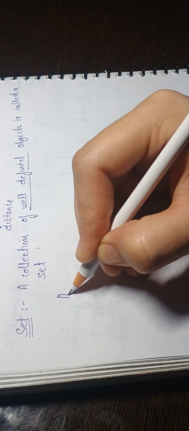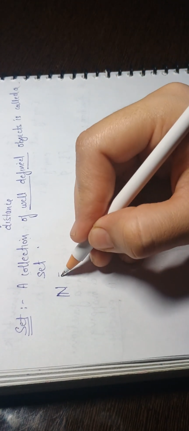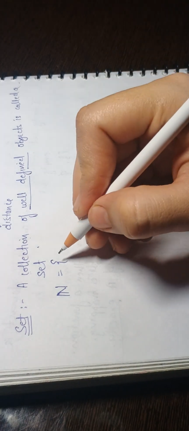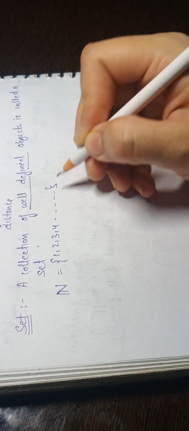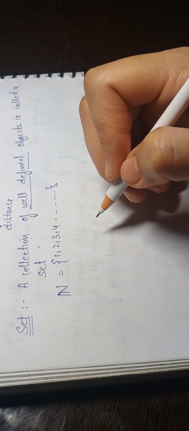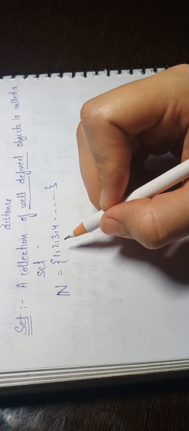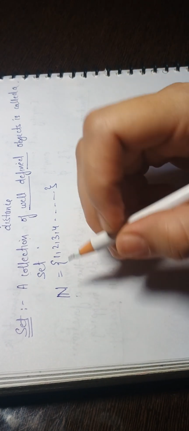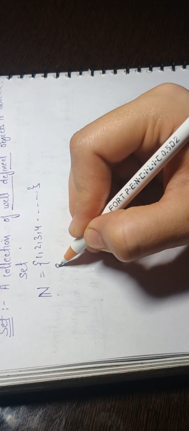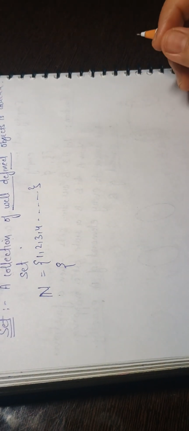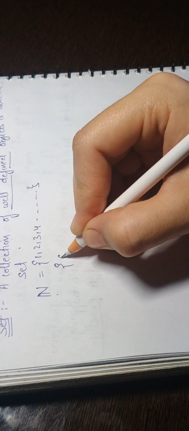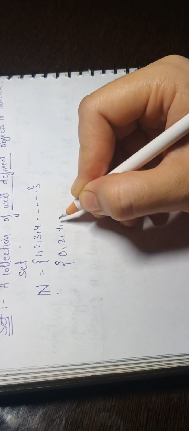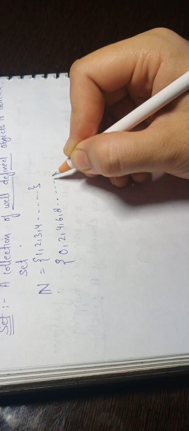For example, you must have done the set of natural numbers. This contains elements like 1, 2, 3, 4 and so on. All the counting numbers that we have learned are the elements of the natural number set. Another set is the set of even numbers, which contains all the elements that are divisible by 2, for example 0, 2, 4, 6, 8 and so on.